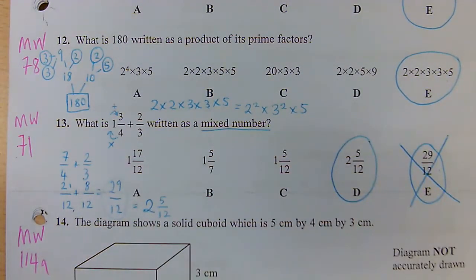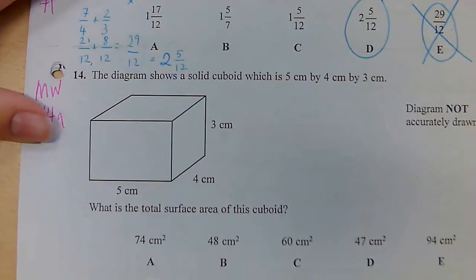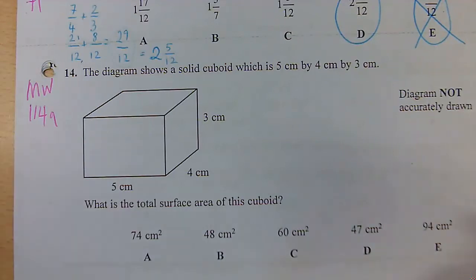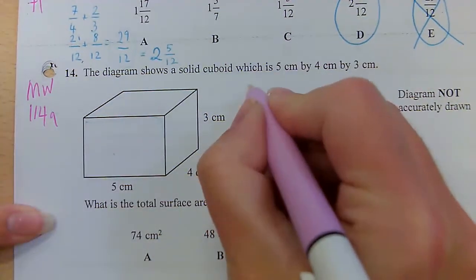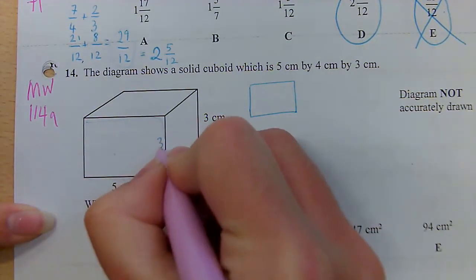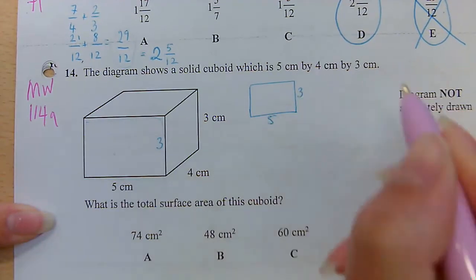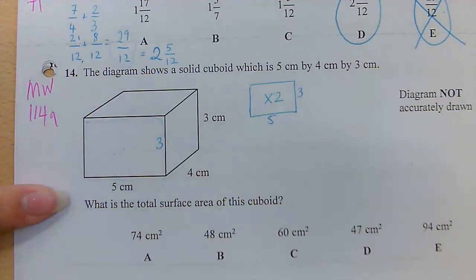Okay, so read the question. Okay, right. Total surface area of this cuboid. So for me, I'm going to draw a little sketch. I always do this because I'm not very good at 3D thinking. So I've got a shape like this, and that's going to be on the front and the back. Okay, so I've got one of these. So it's a 5 by 3. Yeah, 5 by 3 centimeters. And how many of these did I say I've got? I've got front and back. So I've got 2 of those.